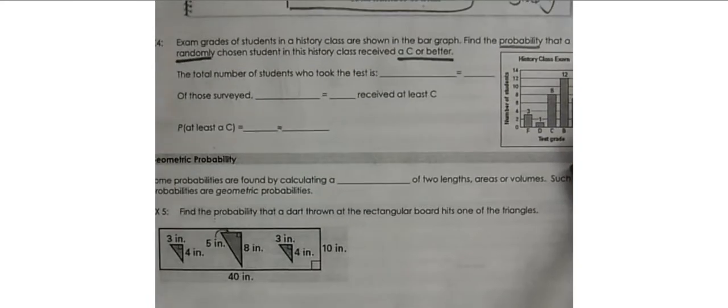All right, let's go ahead and look at example number 4. It says exam grades of students in a history class are shown in the bar graph. Find the probability that a randomly chosen student in this history class received a C or better. So we want to find the probability that a randomly selected student received a C or better.